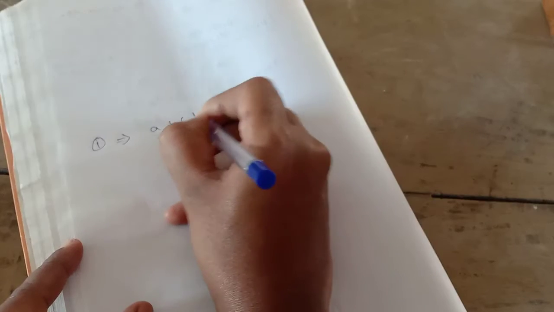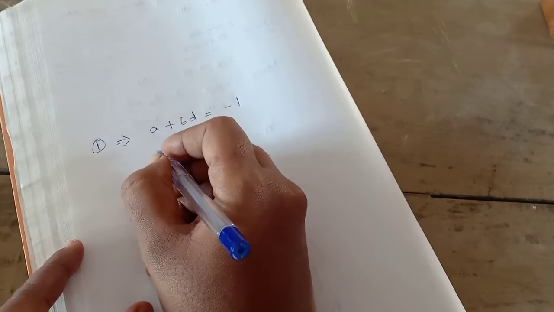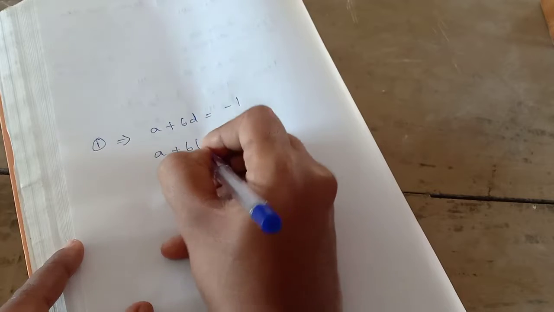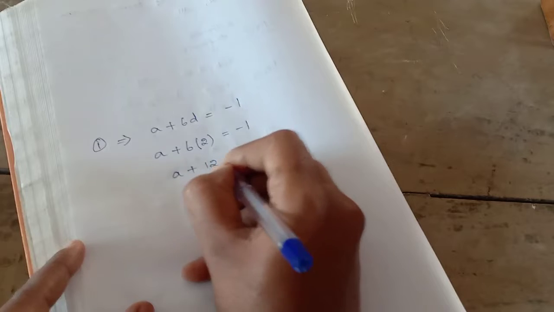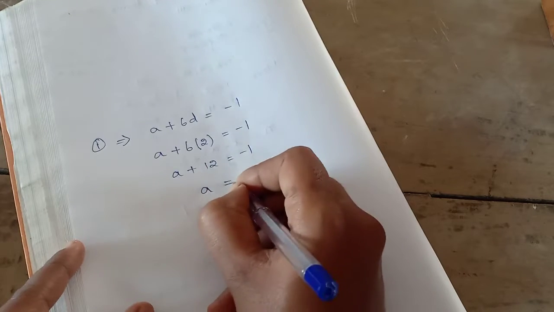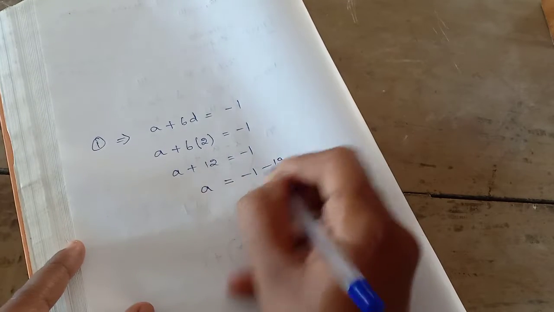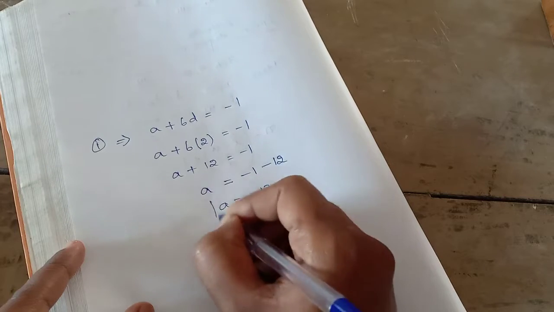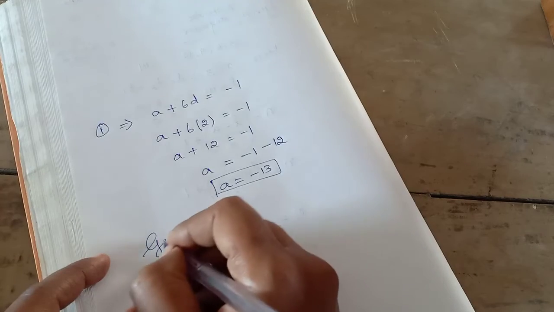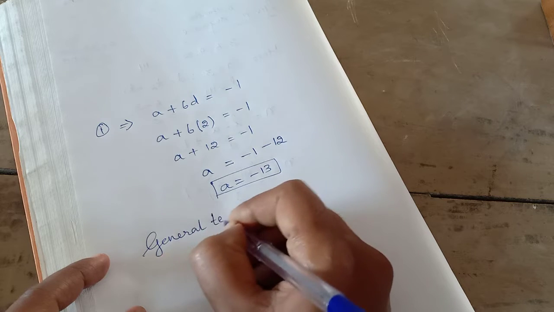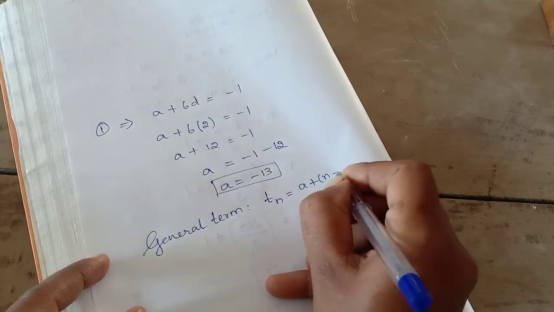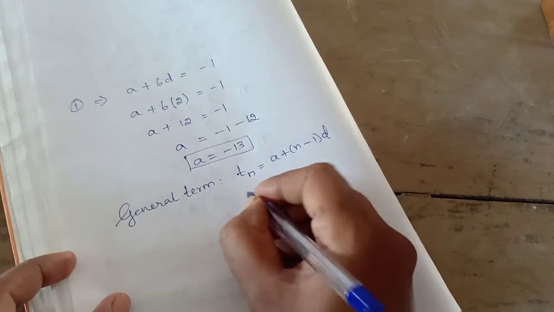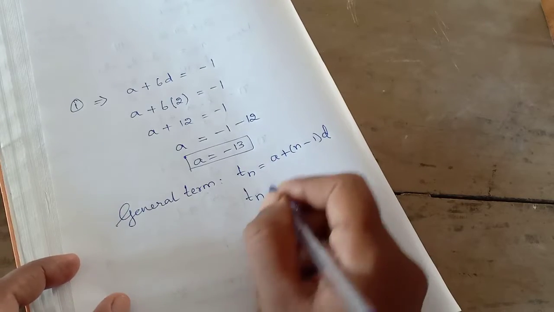So the first equation implies A plus 6D equal to minus 1. So to find the A value, 6 into the D value 2 equals minus 1. So A plus 12 equal to minus 1. A equal to minus 1 minus 12. What's the value of A? Minus 13. In the question they asked for the general term. What's the formula? Tn is equal to A plus (n minus 1) into D.